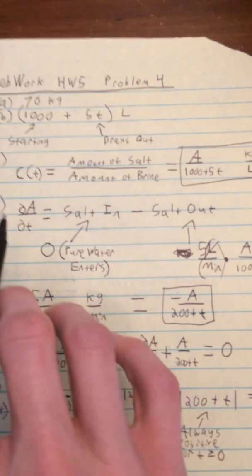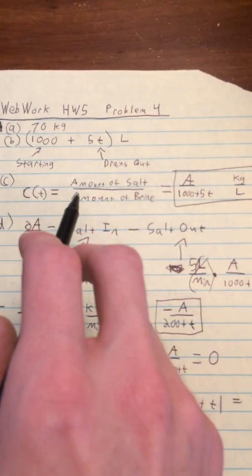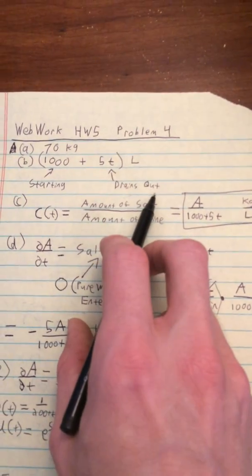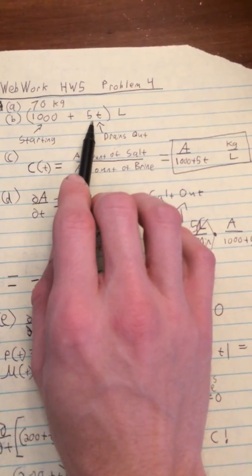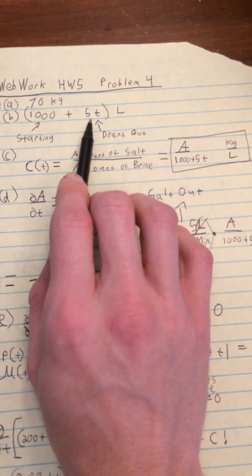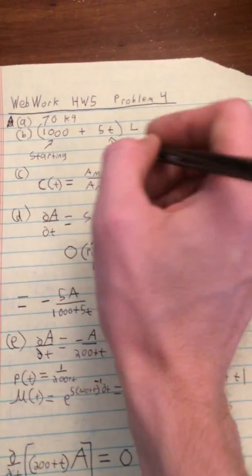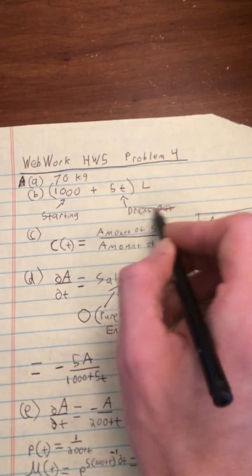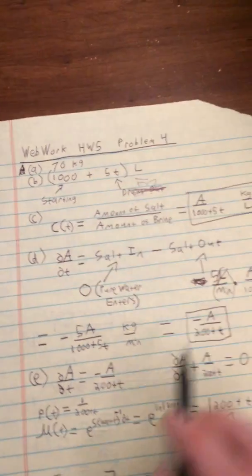Now, for part C, I made a mistake. I should say this is the amount that comes in. What this actually is the amount of water entering the tank, the 10 liters, minus the 5 liters that drain out. So this actually should say, comes in, or this should be in.